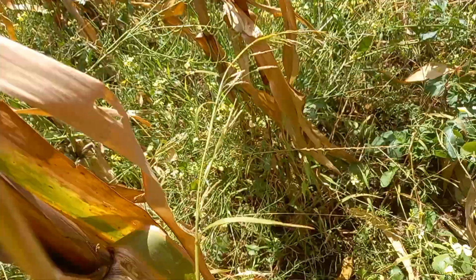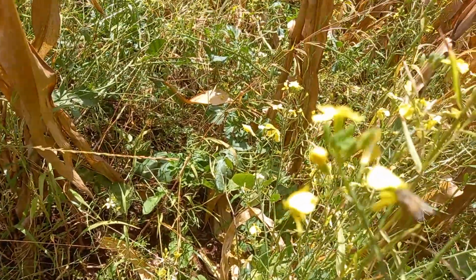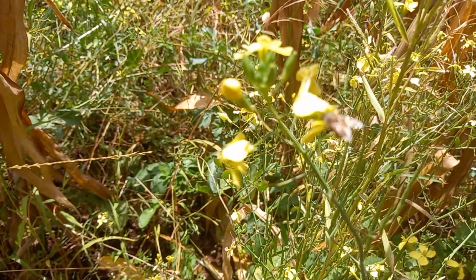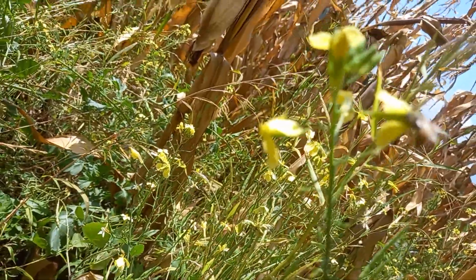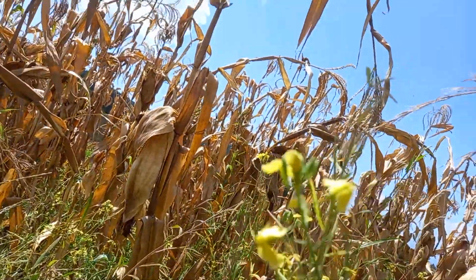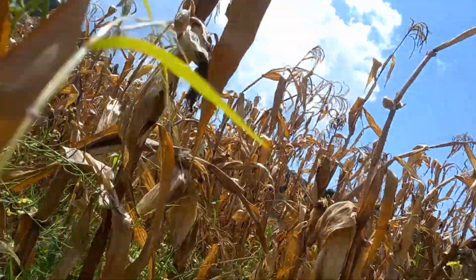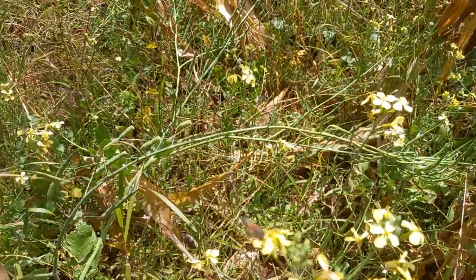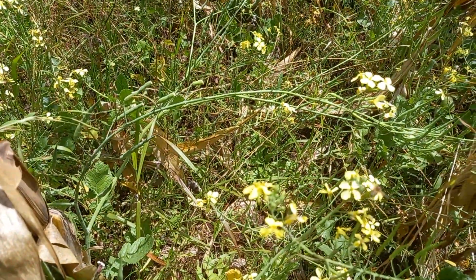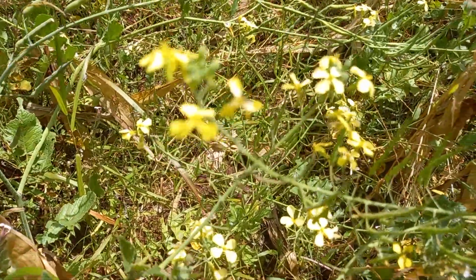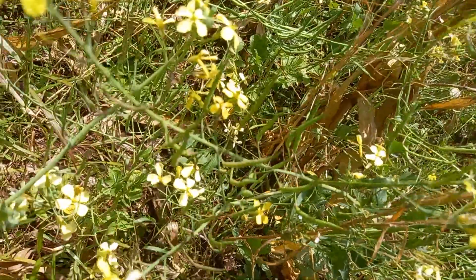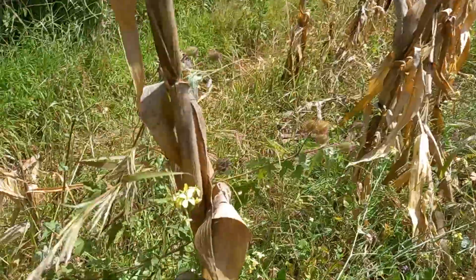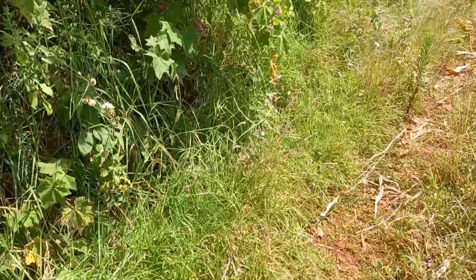So maybe we have another one here. Still doing the same, trying to look for the nectar, squeezing into the nectaries of this flower, and then off it goes. We have so many around here. You can see they are moving from one flower to the other, looking for the nectar. So that is what we refer to as cross-pollination.